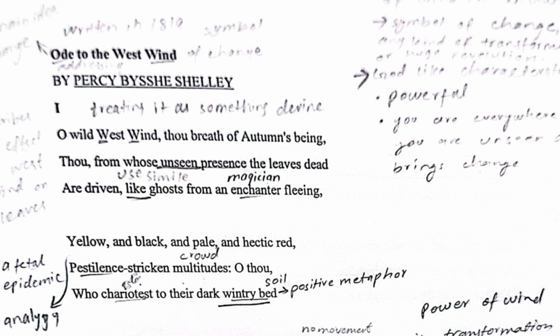So here you can see that the tone becomes softened, that somehow he's equating death with sleep. Okay, the sleep which is necessary for renewal. As you know, when you get up from sleep in the morning you feel fresh. So he says that this wind is hushing the leaves to their wintry bed, which is actually the soil. He's actually calling the grave by the soft name of wintry bed.